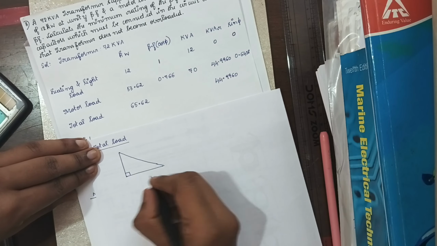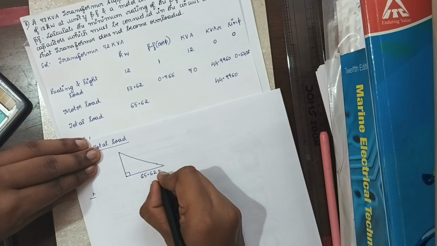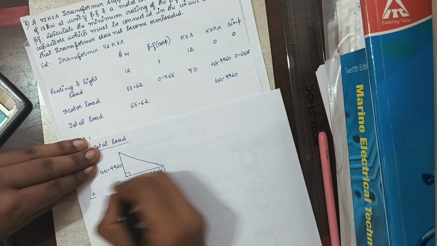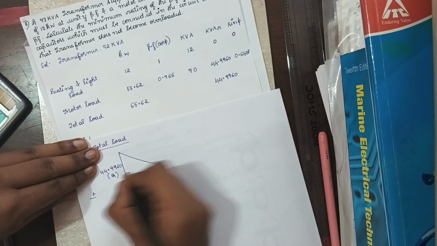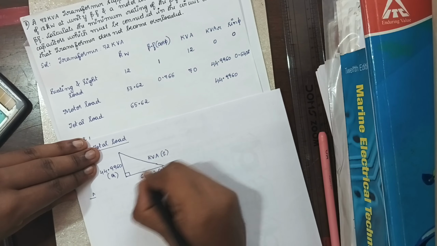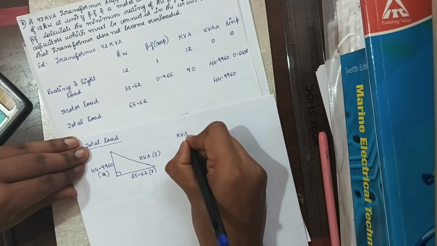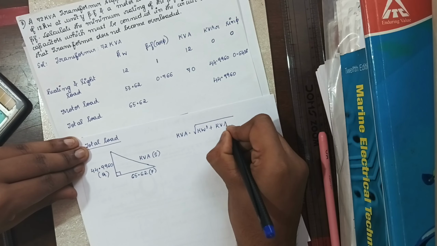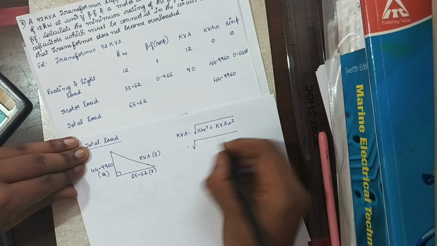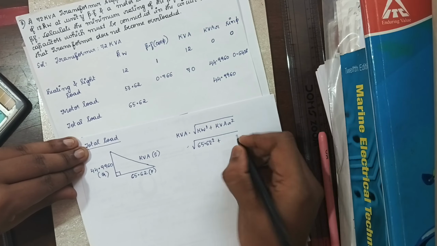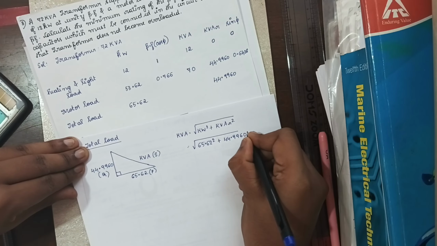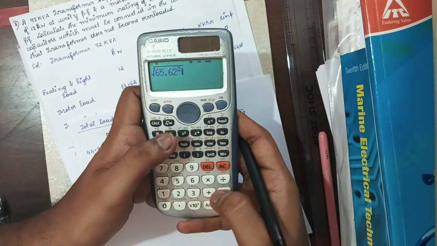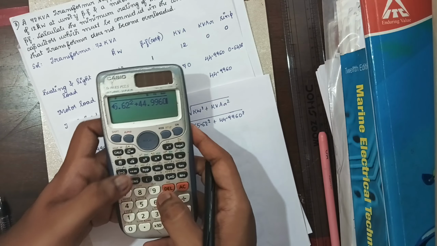This is kilowatt, that is 65.62, the real power. kVAR is here, 44.9960, the reactive power, that is Q. We have to find kVA, the apparent power, that is S. By Pythagoras formula, kVA is equal to root of kW square plus kVAR square, that is root of 65.62 whole square plus 44.9960 whole square.